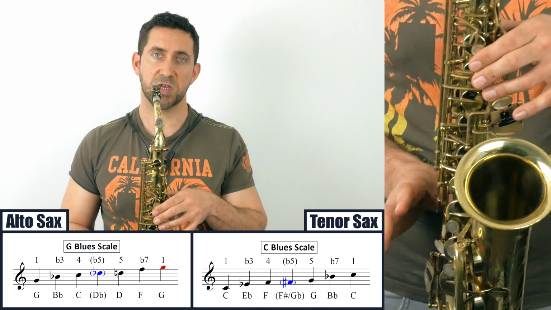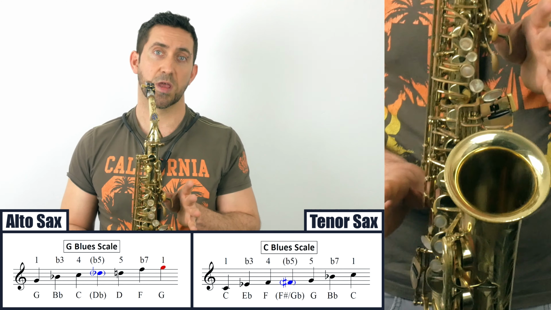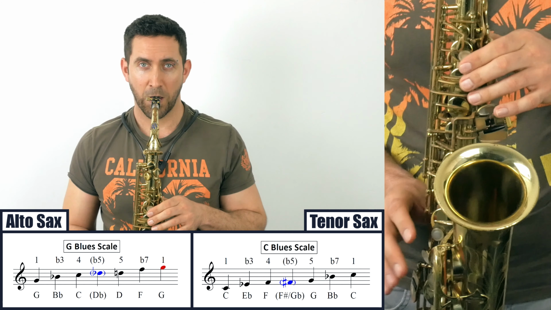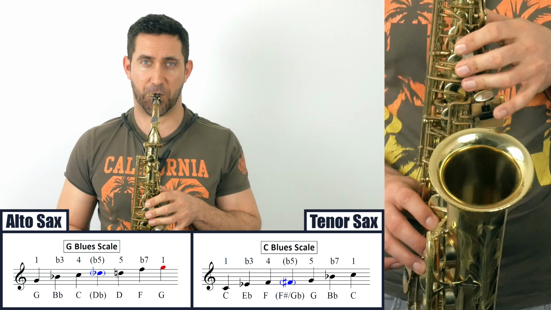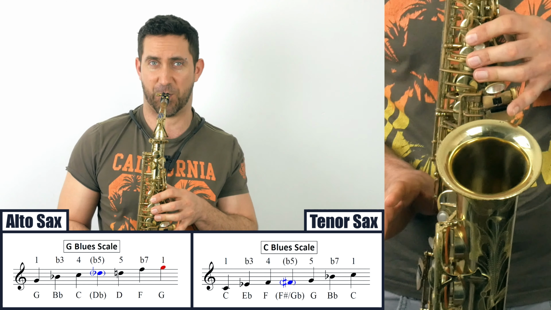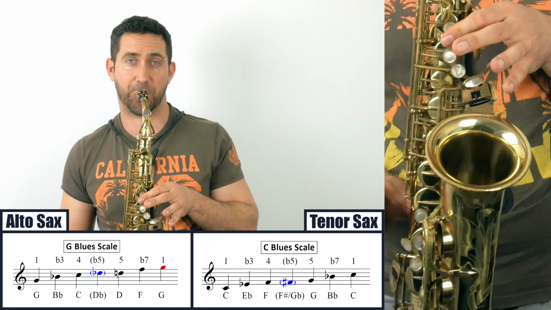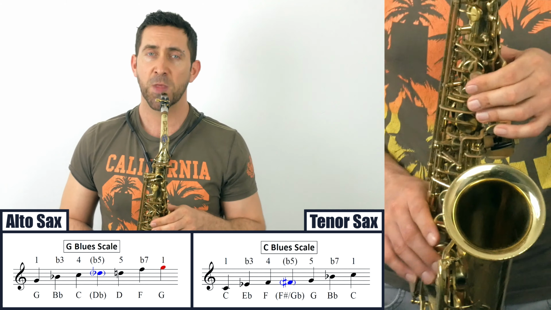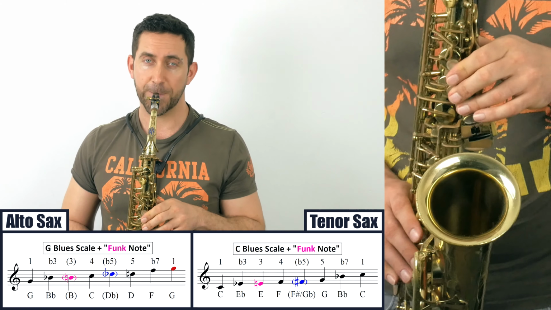So that's G, B flat, C, C sharp, that's the blues note, D, F, G. So there's our blues scale, and now if we add the funk note back into that, we get.